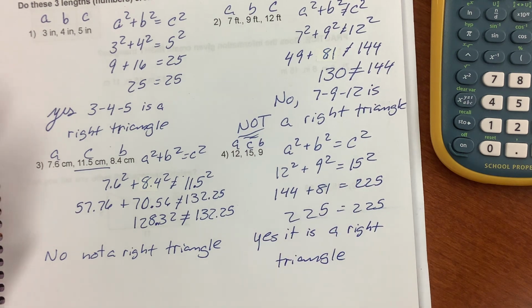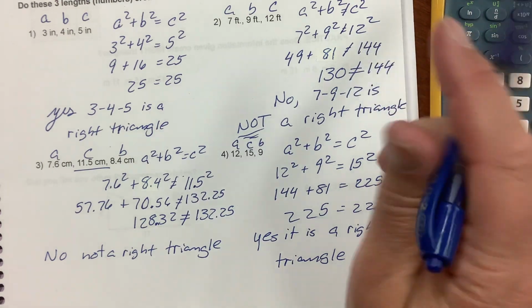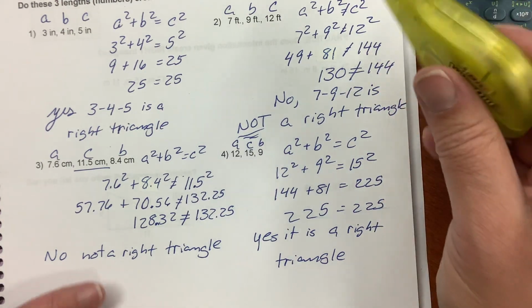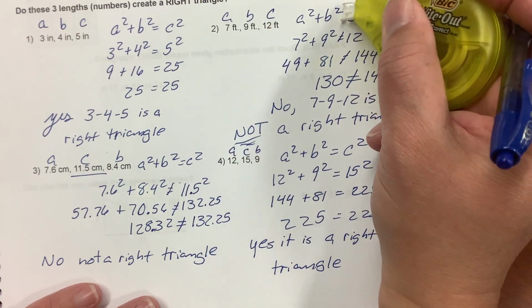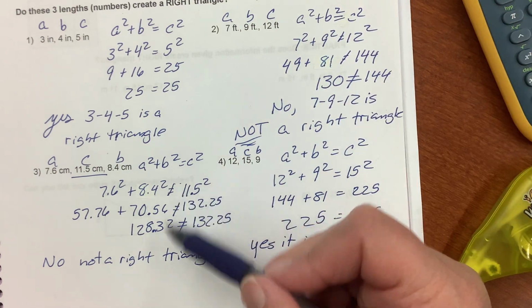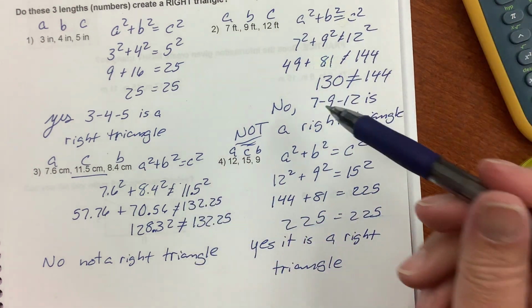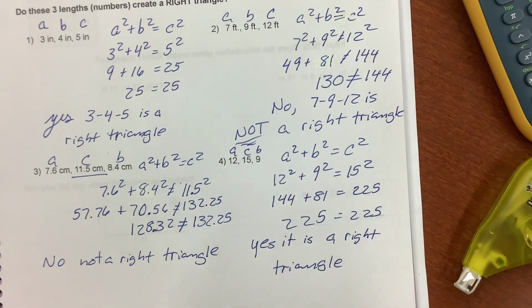Okay, so things to be cautious about. Make sure you use the formula. Make sure that you put a not equal sign if things are not equal. I don't know why I made the Pythagorean theorem not equal, because it is. That's always true. So we don't know. But things are not equal. They're not equal. It's either no or yes, and make sure the longest side is C.